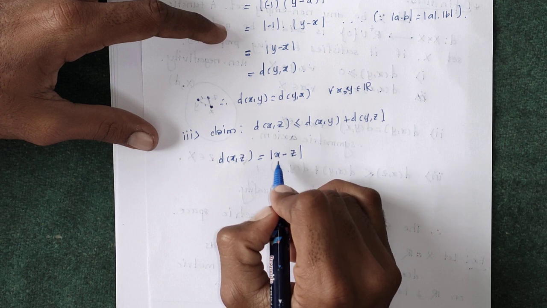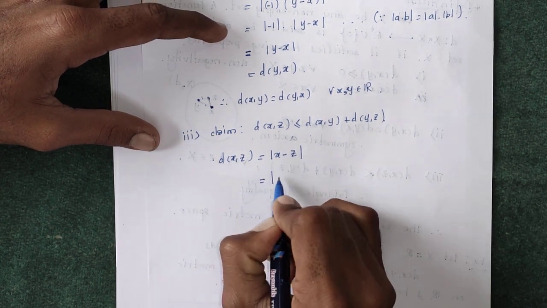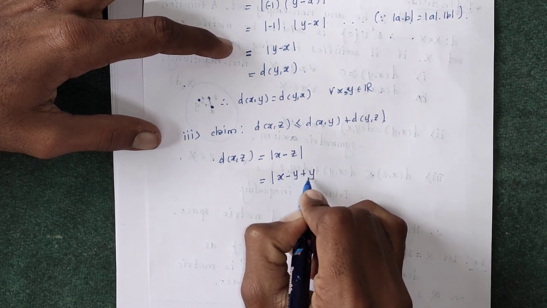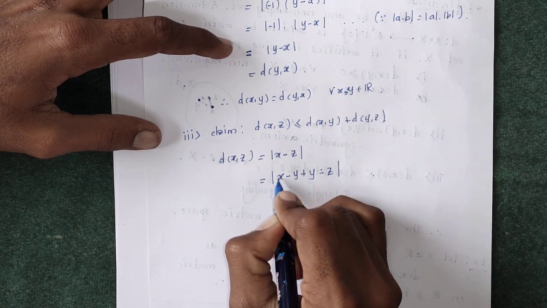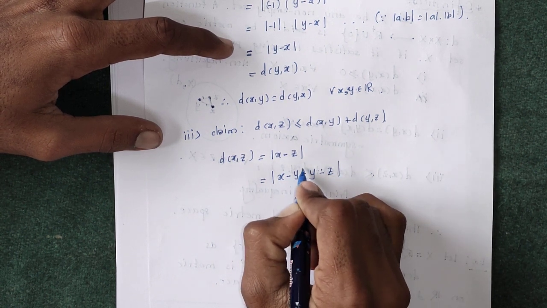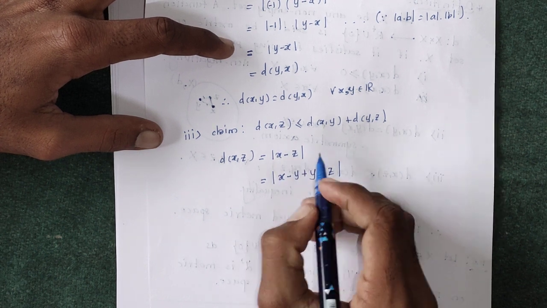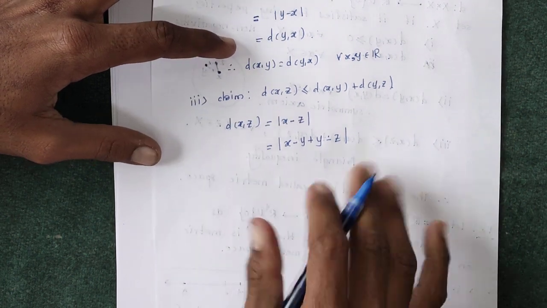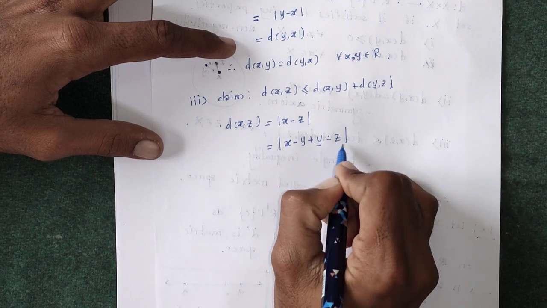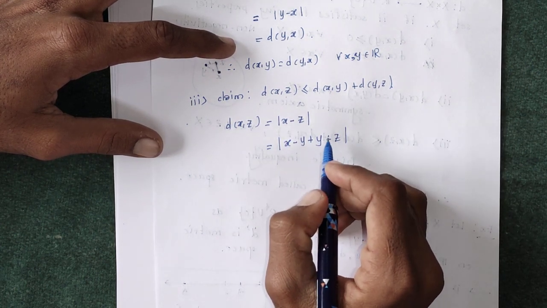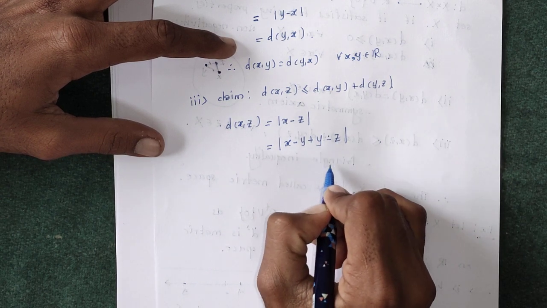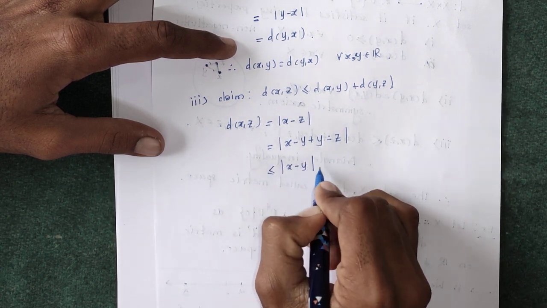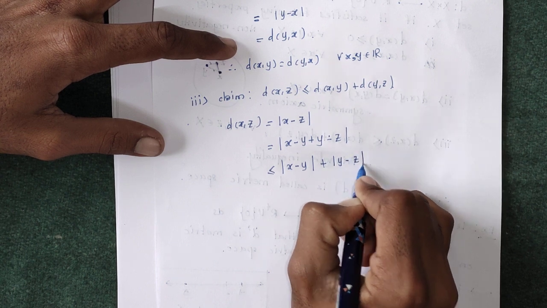Now we can add and subtract any number from this, that is, if we add y and subtract y, that is x minus y plus y minus z. x minus y plus y will become 0, and that will give again x minus z. So subtracting and adding y, we get x minus y plus y minus z. This is under modulus, and we know the property of modulus, that mod a plus b is less than or equal to mod a plus mod b. So this will give mod x minus y plus mod y minus z.